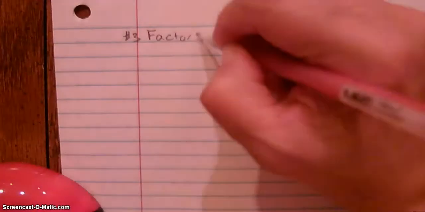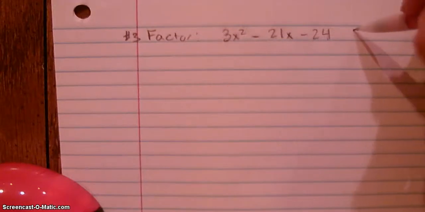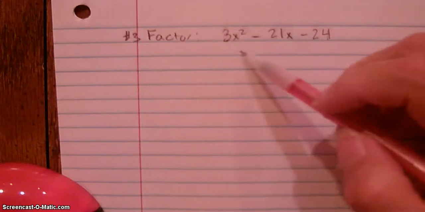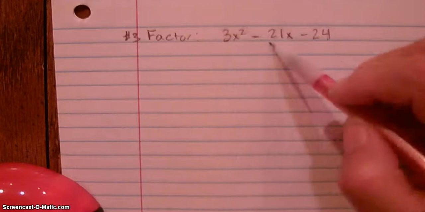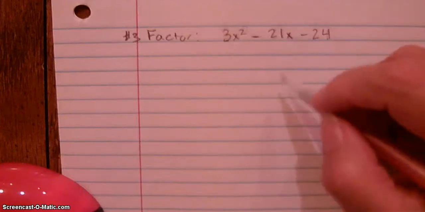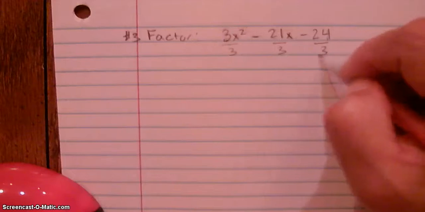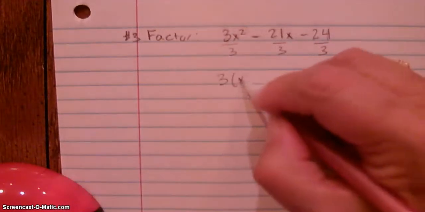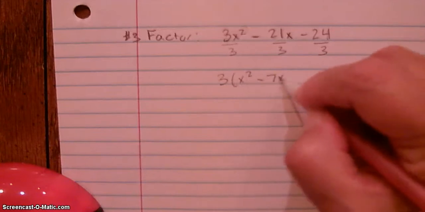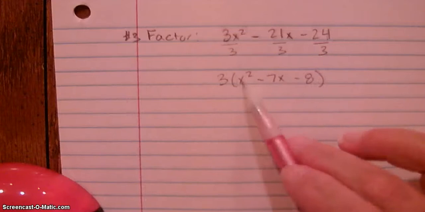Okay, our next problem we're going to look at is 3x squared minus 21x minus 24. So remember, the first rule of factoring is, do you have a GCF? You want to see if your A value multiplies into all three terms, B and C. So I see 3 is a factor of 21 and 24, so I can divide 3 out of each one. And then I put 3 on the outside since I divided it out, and I'm left with x squared minus 7x minus 8.